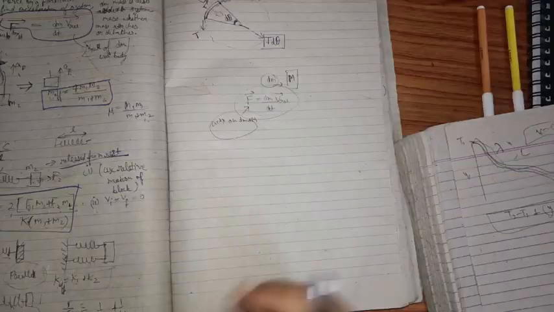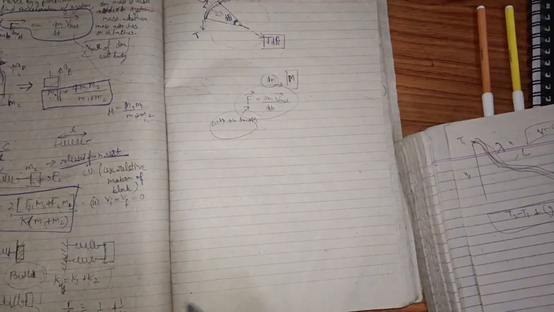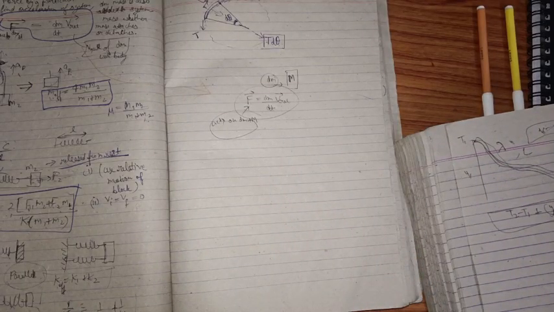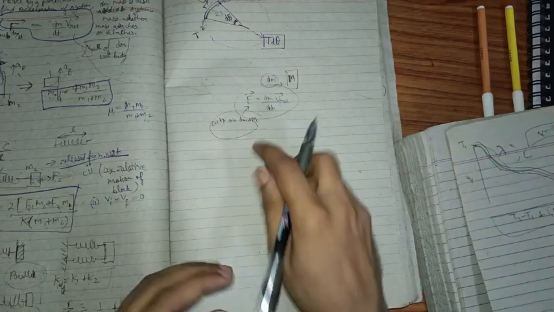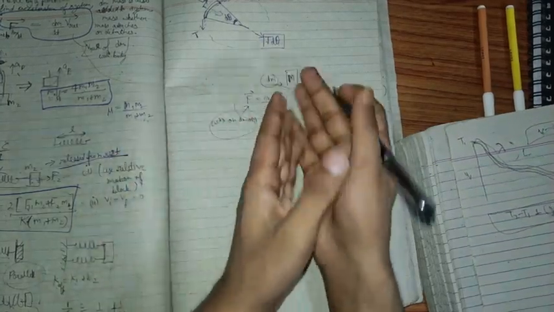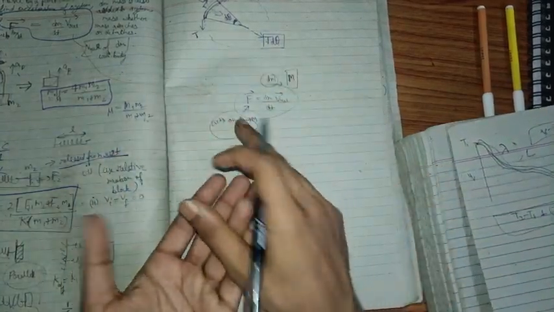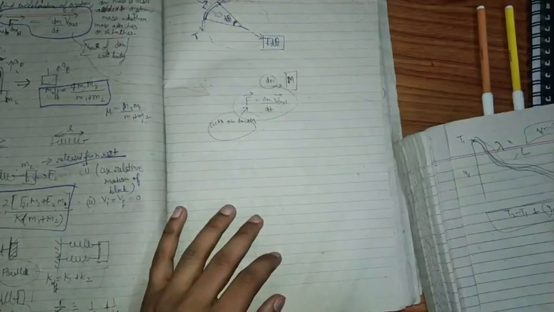If this dm mass is very small, then we can ignore the dm and say that the whole force is acting on the m mass. But if the dm mass is large enough, we have to take the force also.